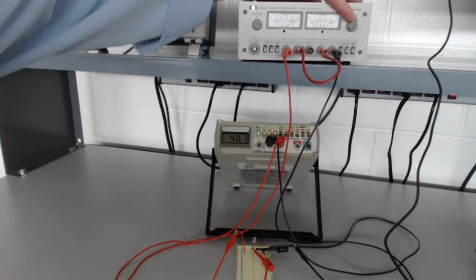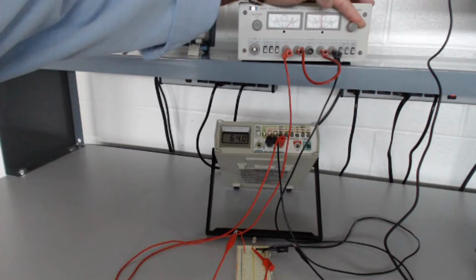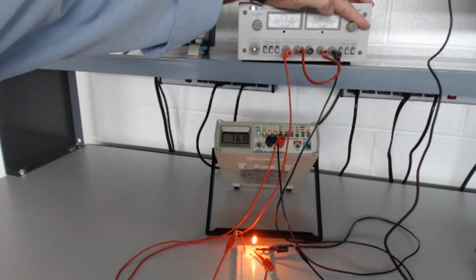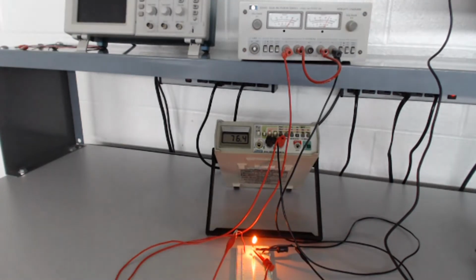So I'm going to turn up the other side of the power supply. And of course, you can see the output voltage across the lamp is increasing. And when we reach about 75 volts, the neon lamp will light. So there we are at 76.4 volts required to illuminate the neon lamp.